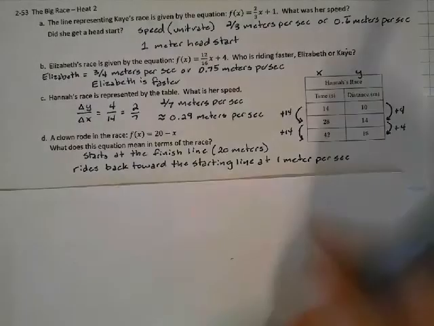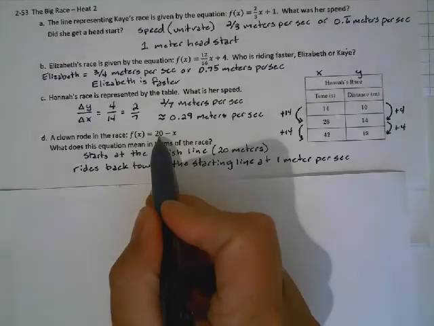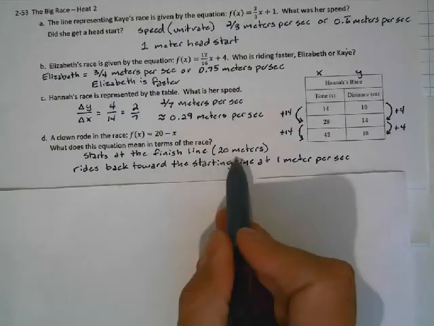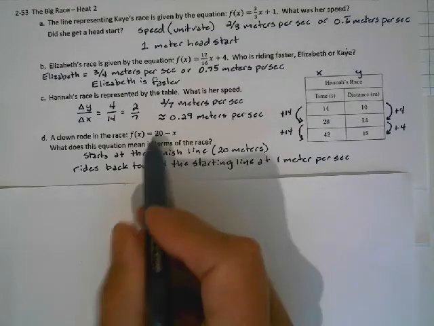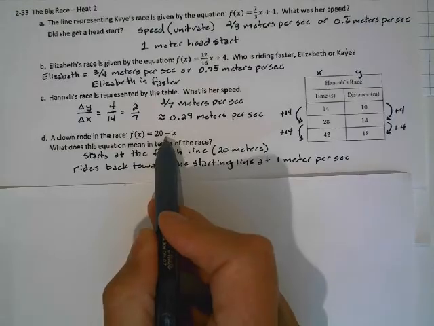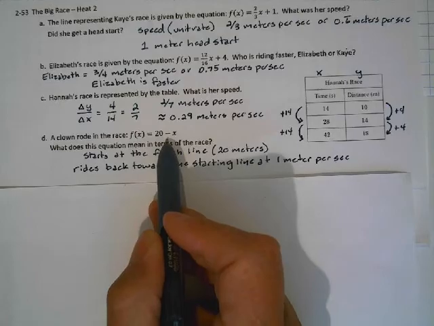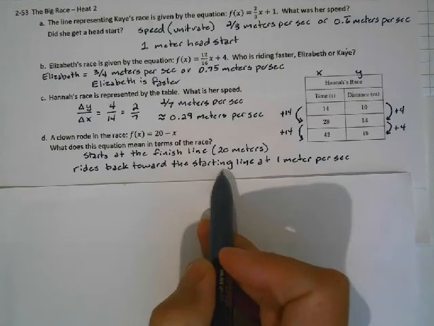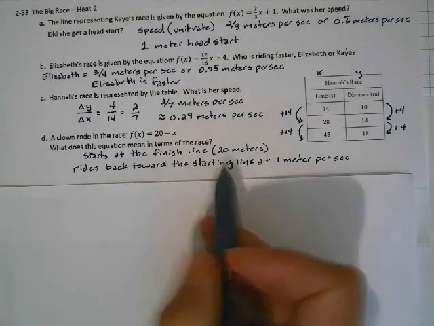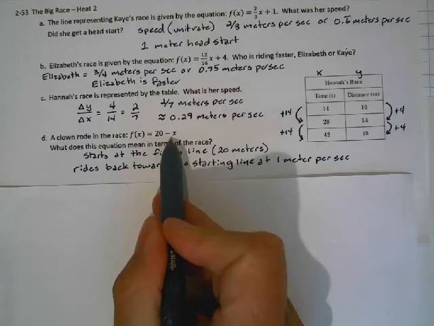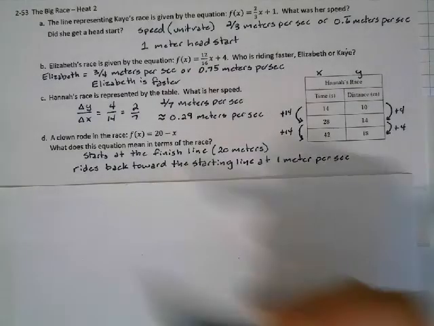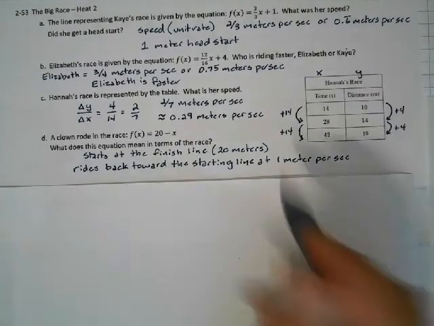All right, so here's what it's telling me. This 20 right here is our intercept. This tells me that he's starting at the finish line. He's starting at 20 meters where the race ends. And then he's got a negative rate. A negative rate means that he is not going farther, he's going the other direction. So this guy is actually going towards the starting line. He's going the wrong way, basically. And the number in front of x, since there's no number there, is 1. So his rate is 1 meter per second, going in the opposite direction of all the racers. That's what the negative means.